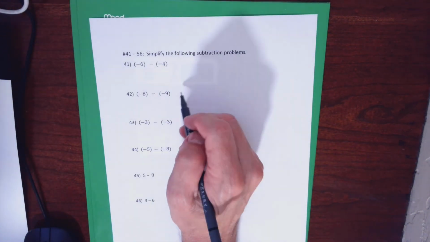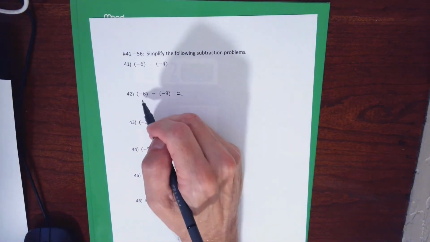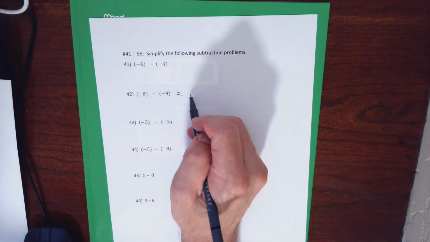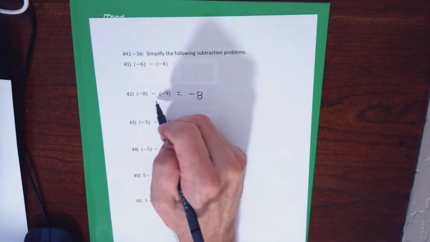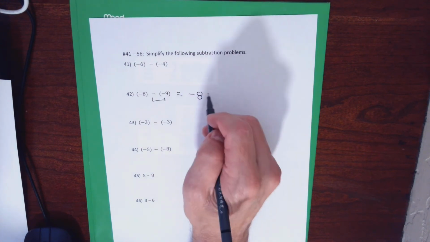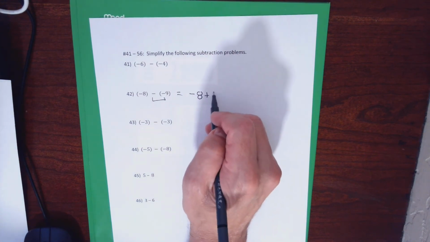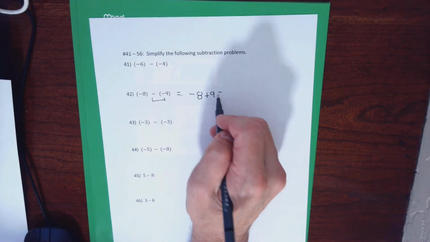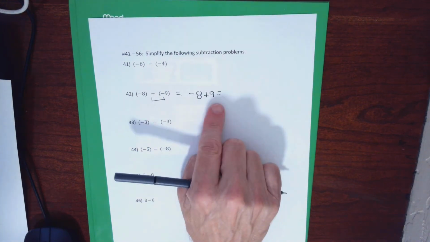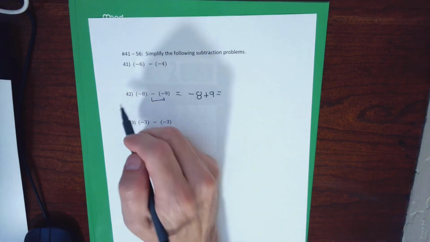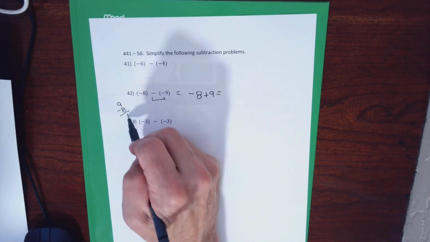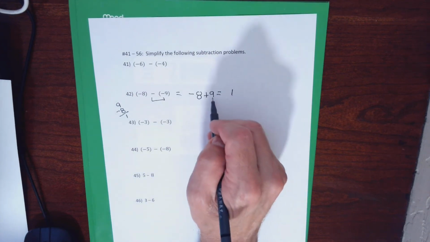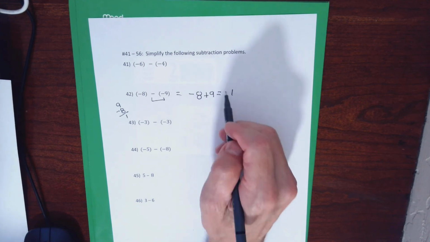So 42, the first negative 8 doesn't really need to be in a parentheses. I took the time to type it, but it's okay to drop it. And then I have a double negative. Double negative, I'm just going to change to positive. Now this is an addition problem. When you have addition problems, if they have the same signs, you add. If they have opposite signs, you subtract. So these have opposite signs, so I'm going to subtract. 9 minus 8 is going to be 1. And the sign is going to be positive because the bigger number 9 is positive.